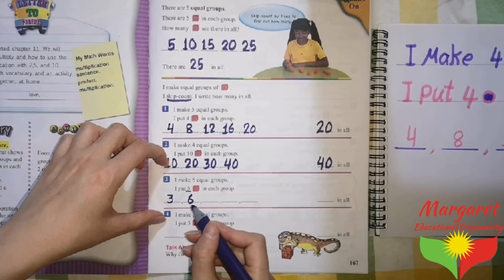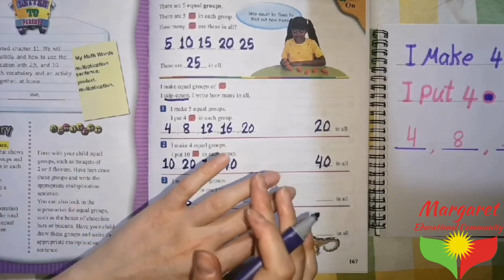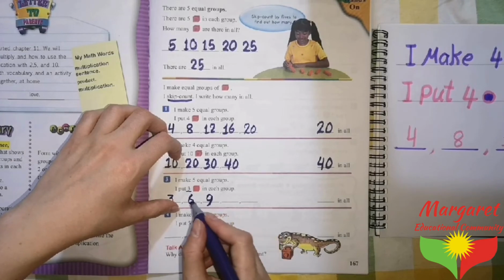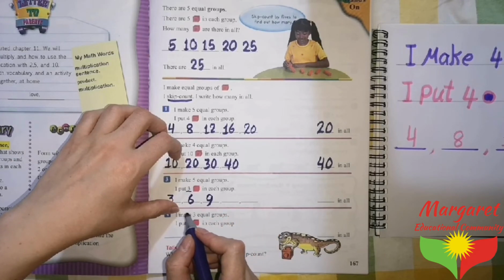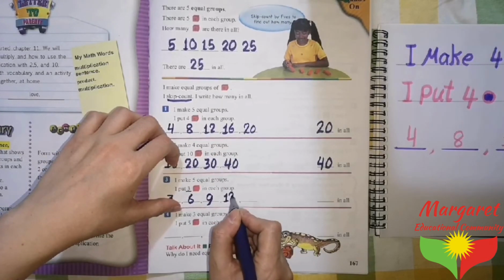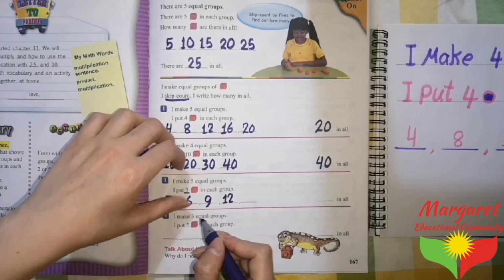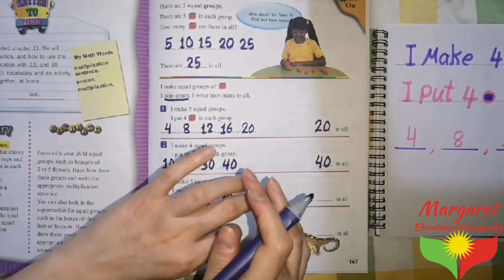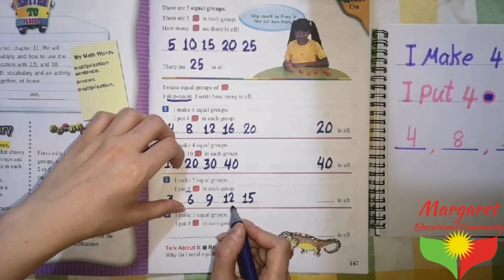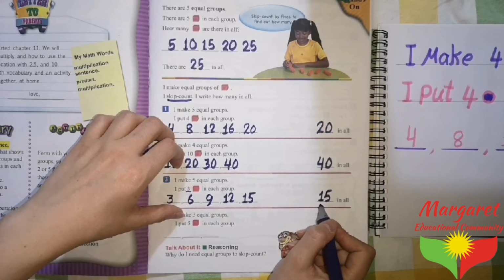So we are going to add 3 more cubes. Yes, after 6, 7, 8, 9. Now if we add 3 more cubes, yes, 9, 10, 11, 12. After 12, if we add 3 more cubes, yes, after 12, 13, 14, 15. So we write 15. So 15 cubes in all.